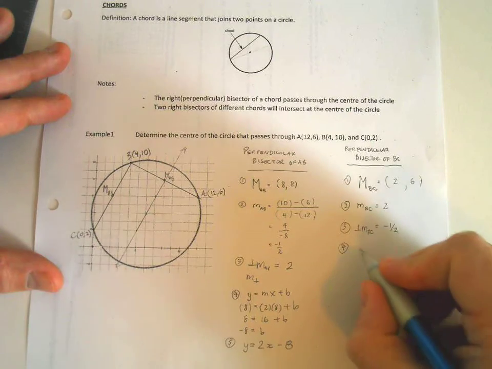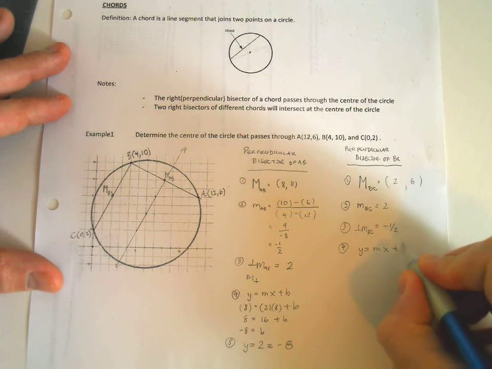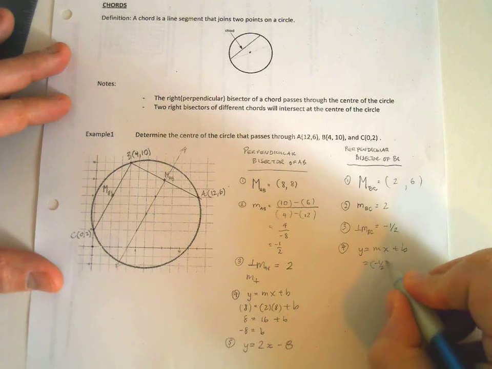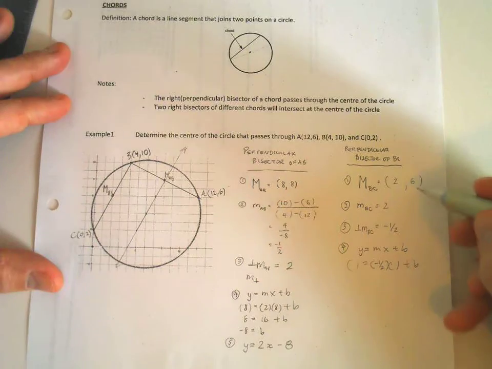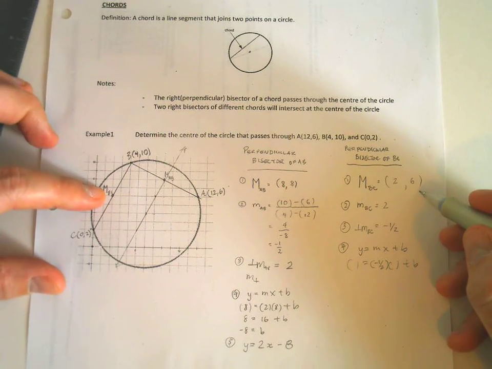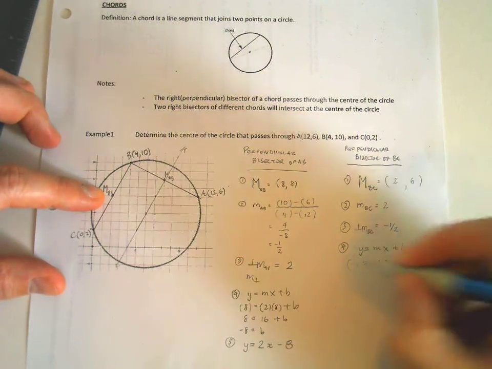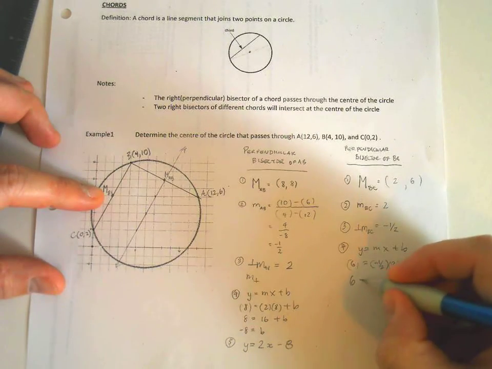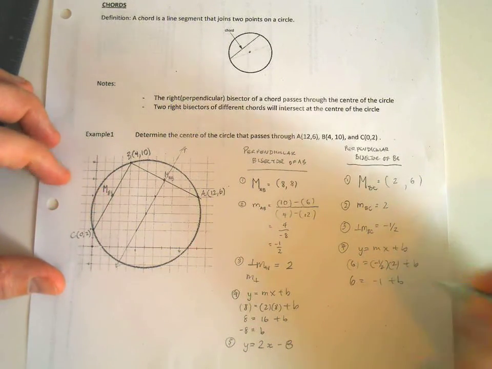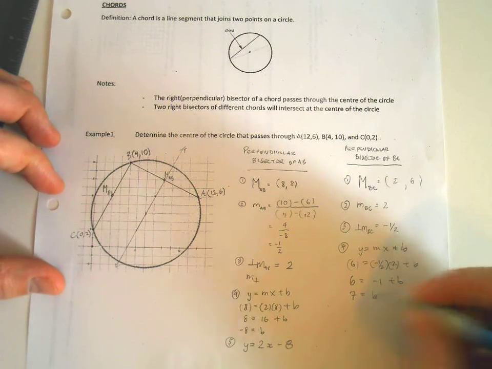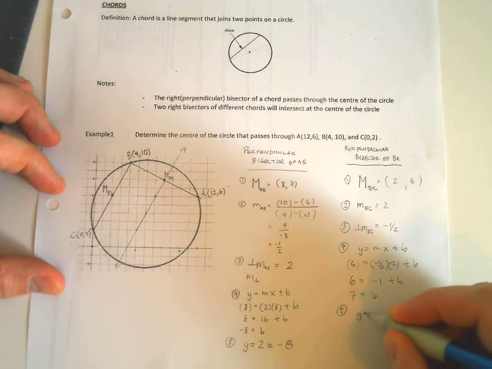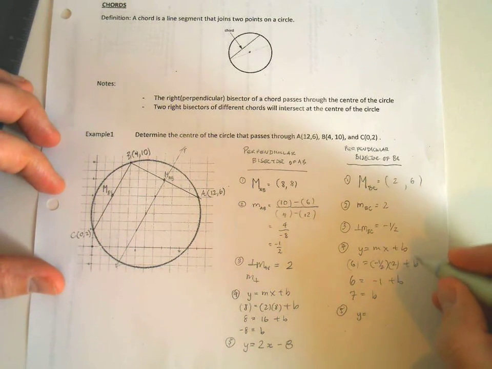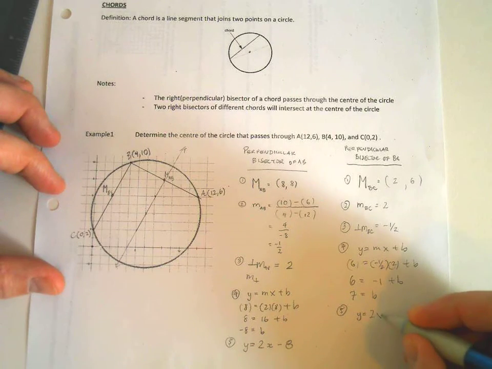Step 4, let's put in the pieces to get the y-intercept. Y equals mx plus b. We've got a slope of negative 1/2. I'm going to plug in my point in order to find b. So the point I'm plugging in is the only one that I know that's going to be on this line right now, which is the midpoint. So x being a 2, y being a 6. So I've got 6 equals negative 1 plus b. So there we go. B is a 7. Which means we can make the equation. This is y equals negative 1/2 x, and then y-intercept 7.